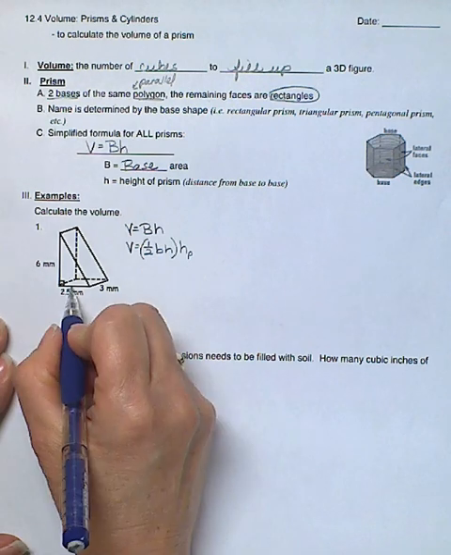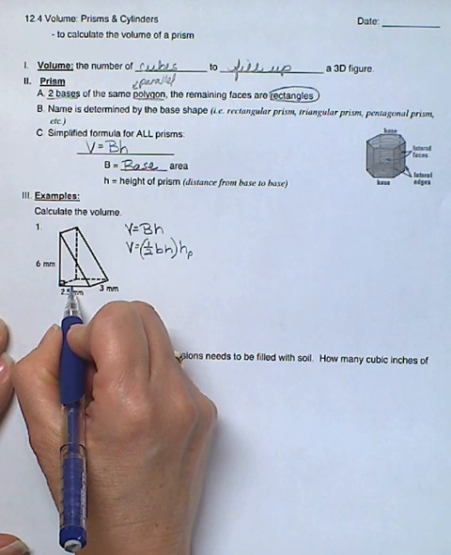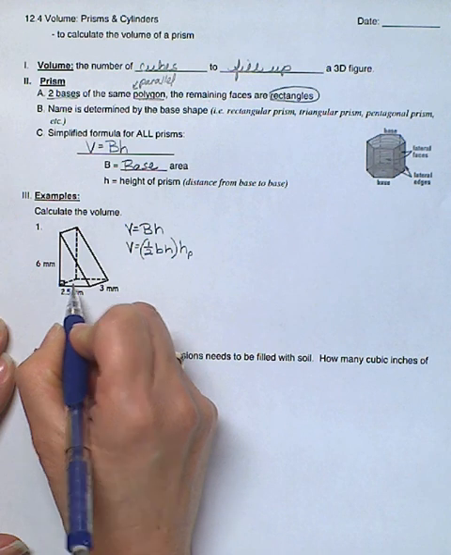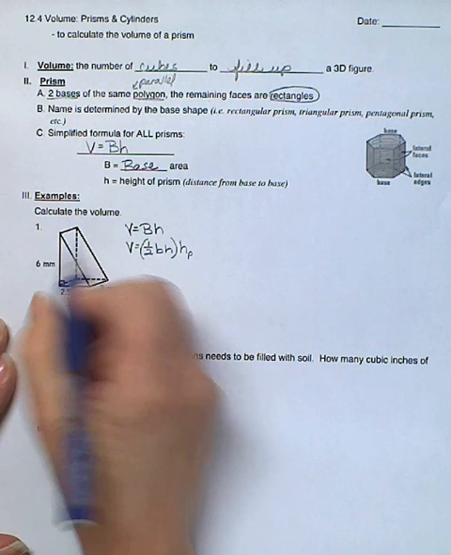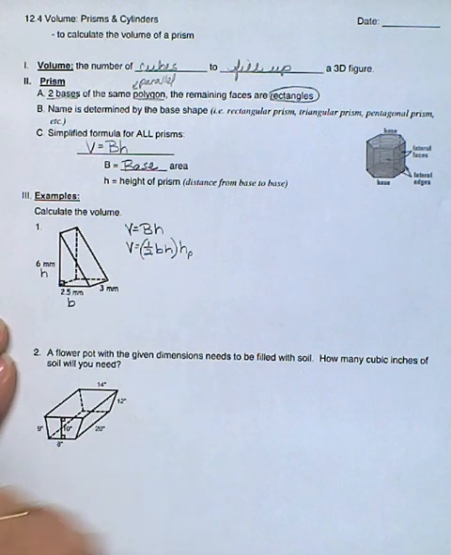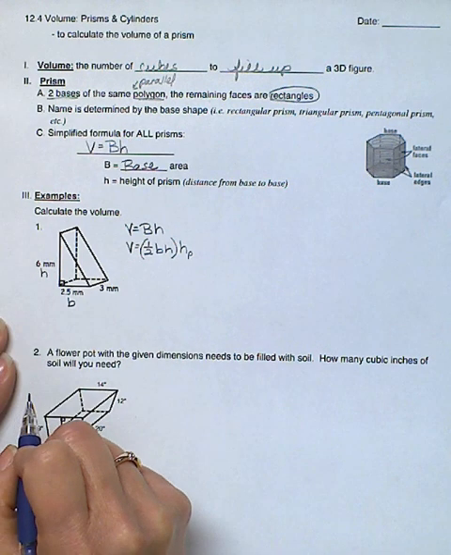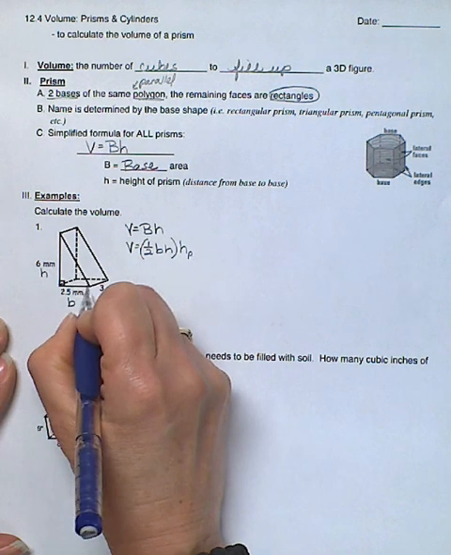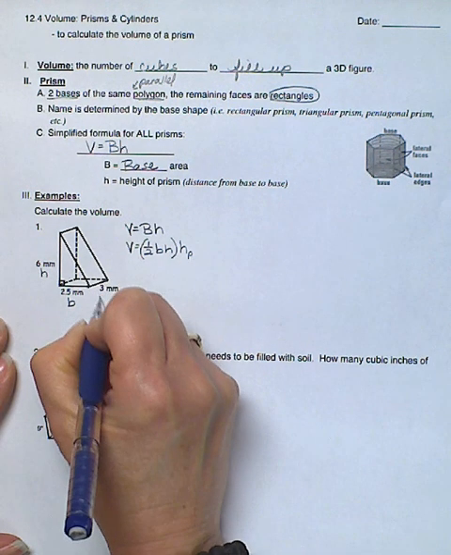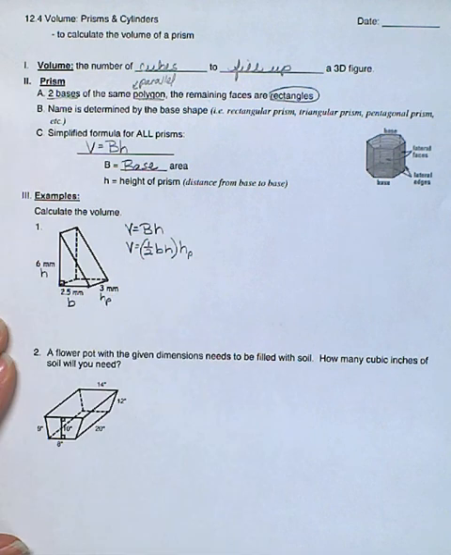We're going to come to our triangle and we're going to ask what is base and what is height of our triangle. Remember, they have to be perpendicular. So 2.5 is going to be our base and 6 is going to be our height of our triangle. The height of our prism is the distance from the front triangle to the back triangle. So the height of our prism is 3.